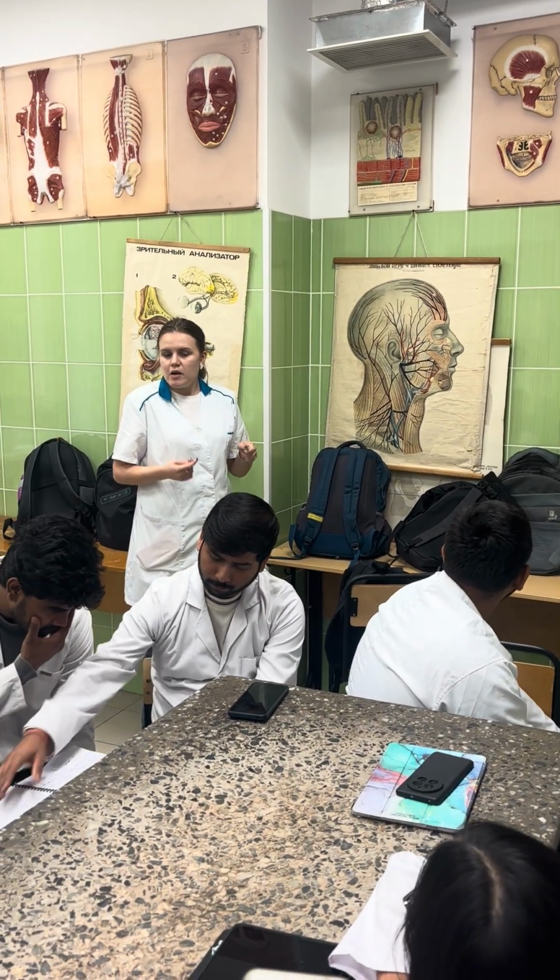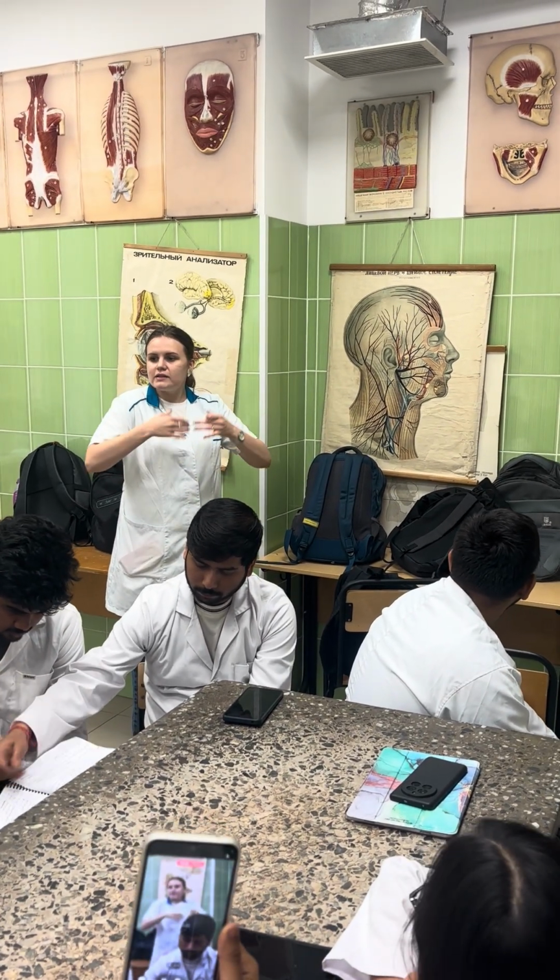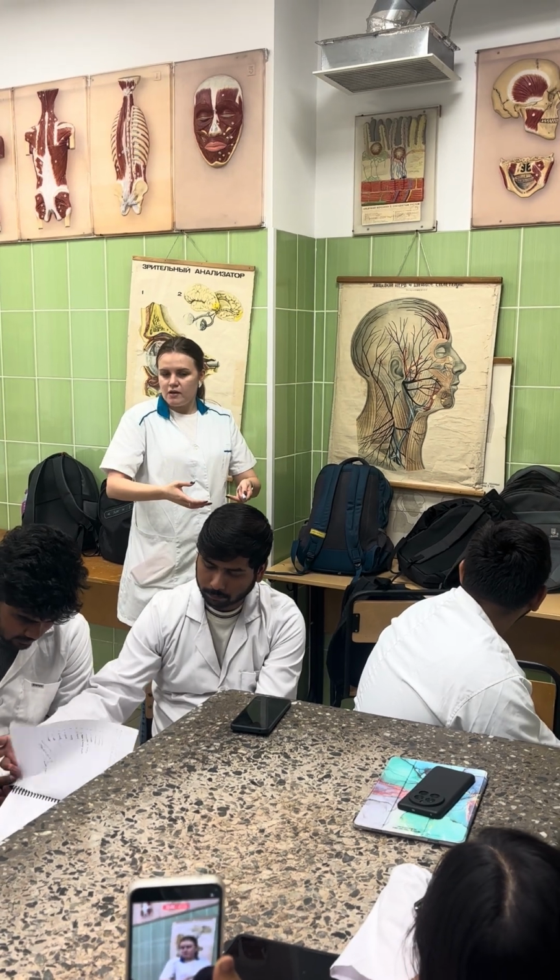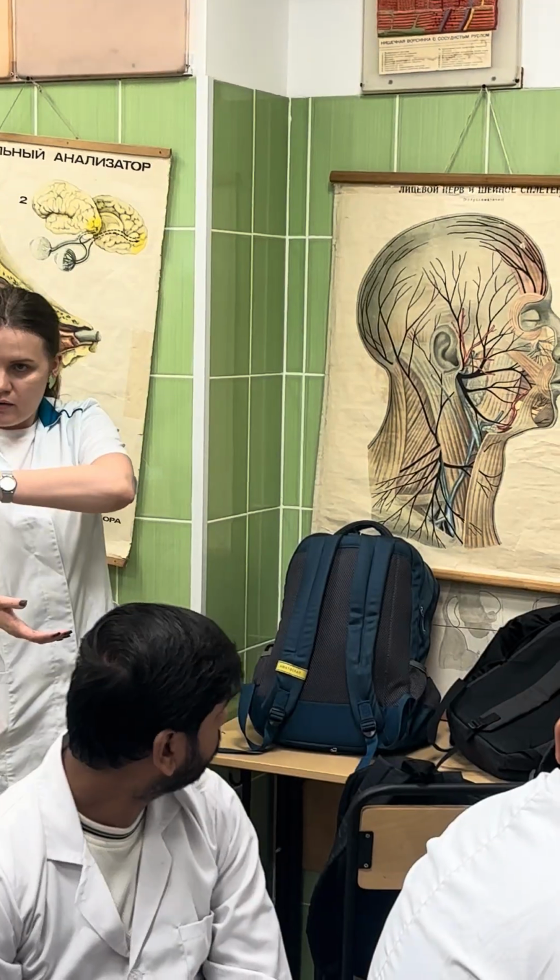Understand? The plexus is made only of anterior branches. The anterior branches of cervical vertebrae 1, 2, 3, 4 connect, making a set of fibers, and then innervate skin and muscles.